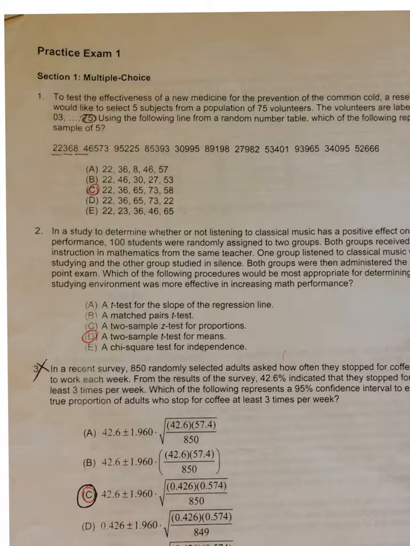Here we go, number 1. Now remember the random number table? So, got to remember there's only 75 in this group of volunteers. So let's go through it. 22, 36, 84 is not going to work. So then we go to 65, 73, 95 is not going to work. 22 is not going to work because we already have 22, and 58, which gives us letter C. So remember, no repeats, and remember how many you have in the group.